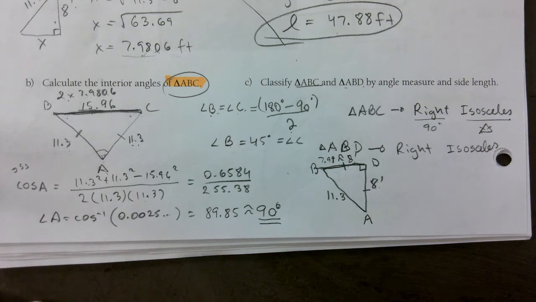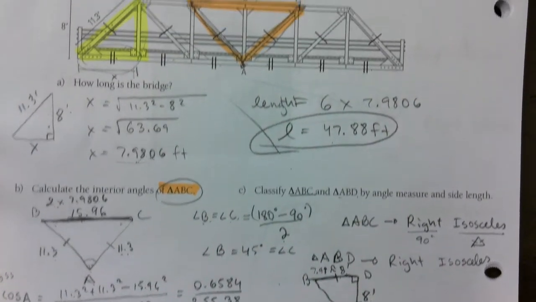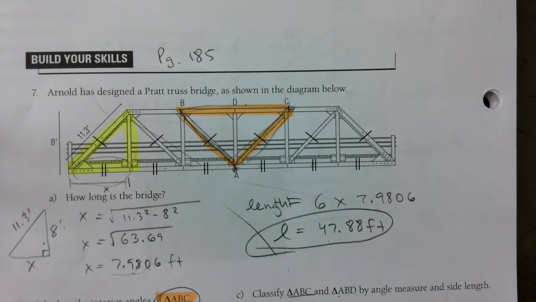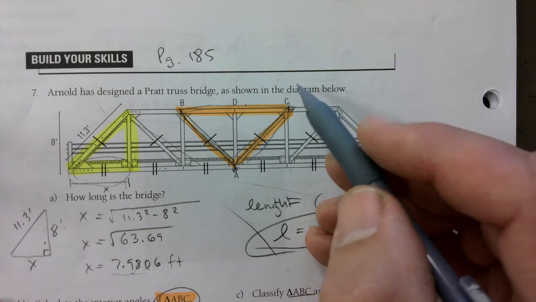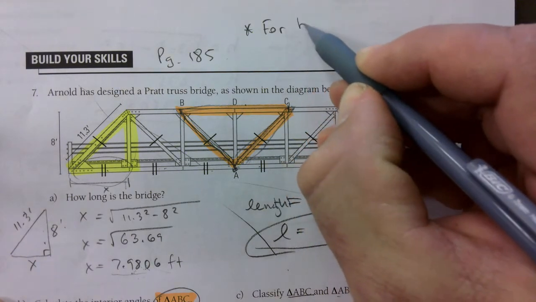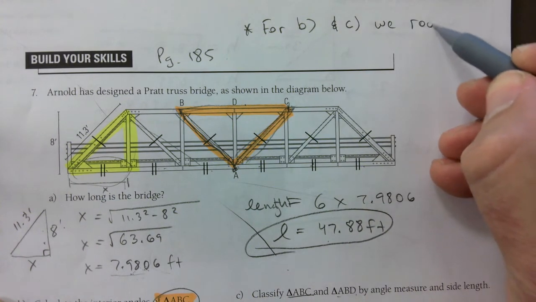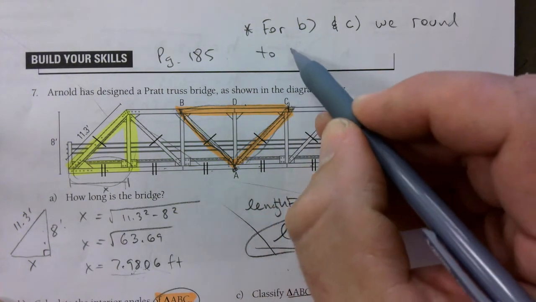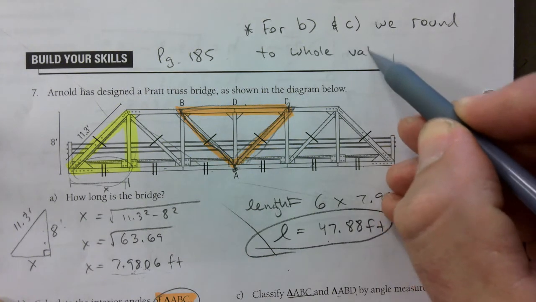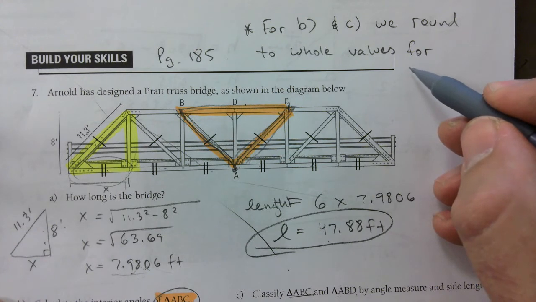So what I'm going to say here, I'm going to make a little note above this question. You good? Yeah. Let's put a little note here. A note up here. For B and C, we round to whole values for classification purposes.